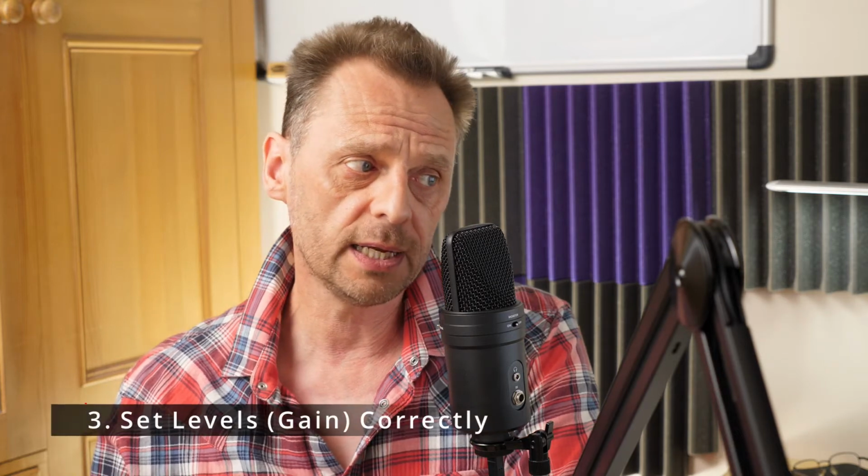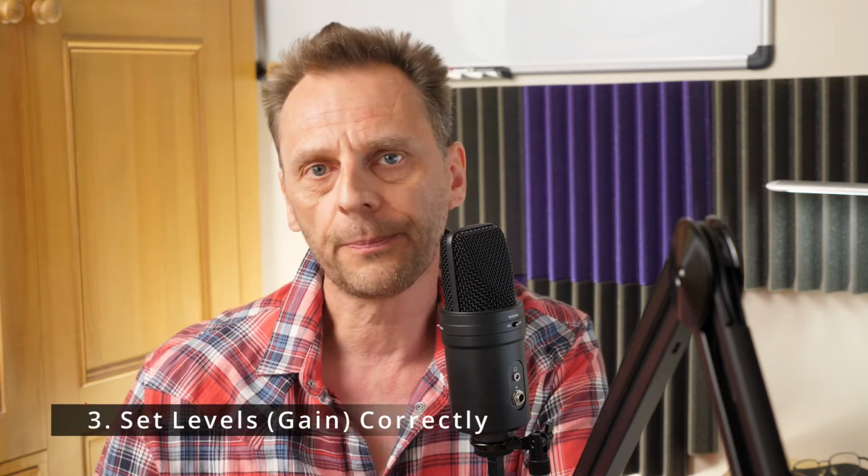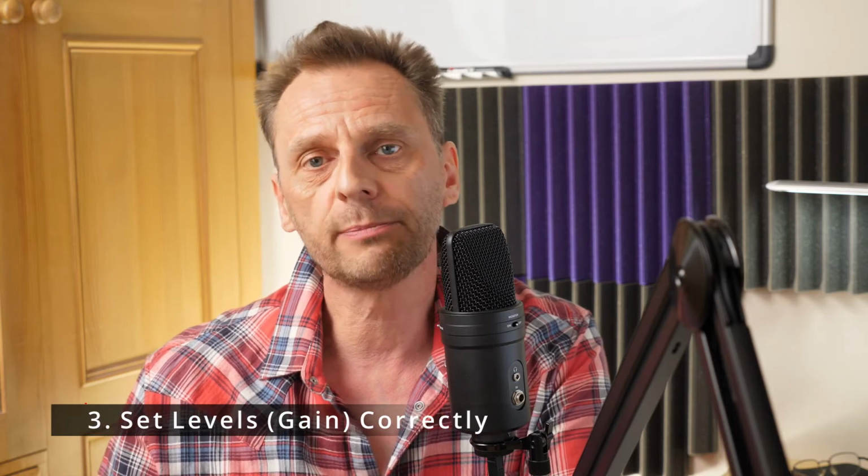Okay, tip number 3, set your levels correctly. Now again, this may sound obvious, but if you've got your level set too high, there's a chance you might get clipping or digital distortion. And we all know that digital distortion sounds horrendous. And once you've actually got that recorded, there's nothing you can do in post-production to get rid of it.